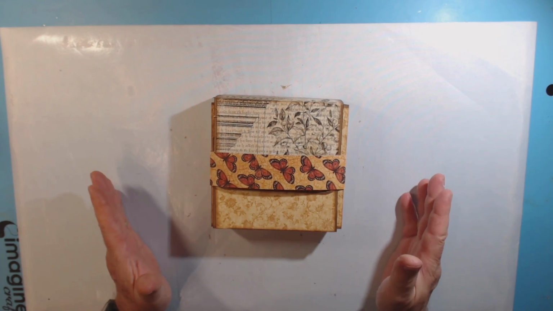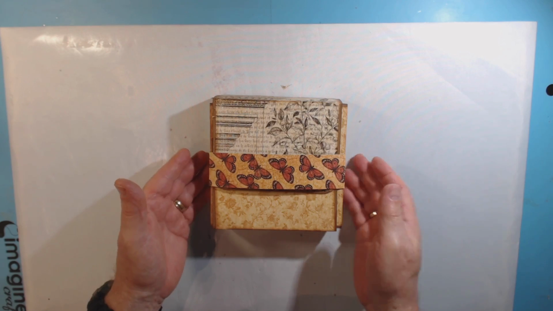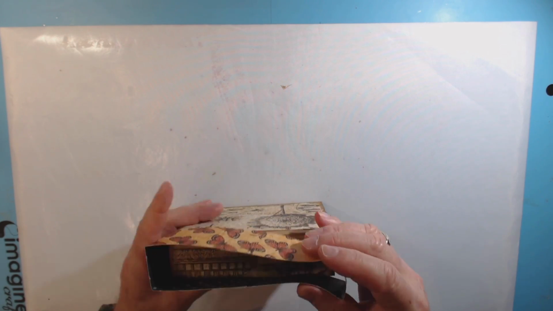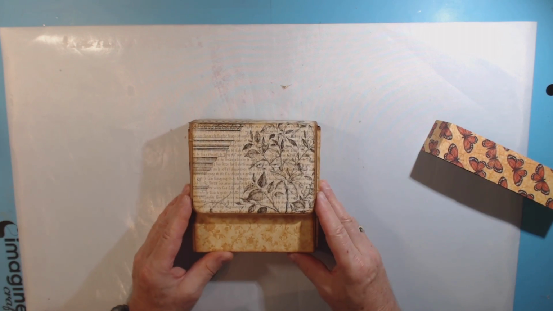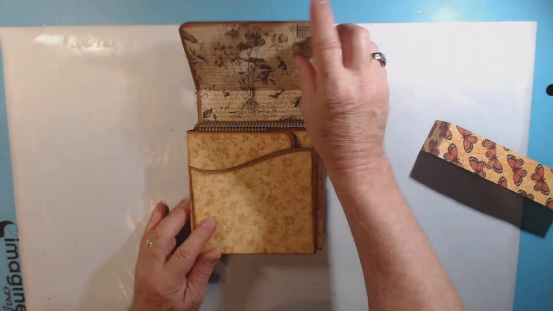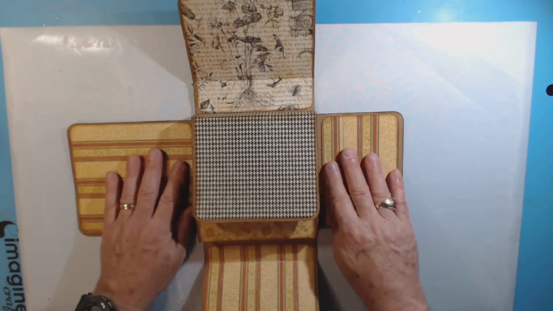So here it is with the background papers on it. There's my belly belt, or belly band, sorry. So that just slides off. And then you can see I chose the papers to make this two different colors here. And it just opens up as the other one did.